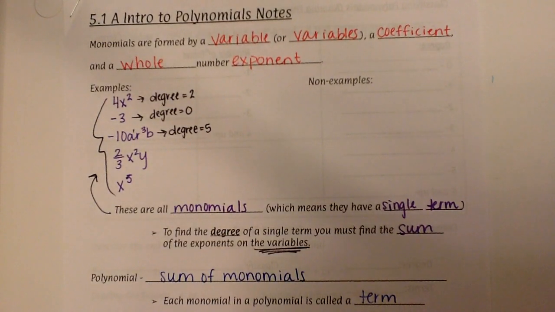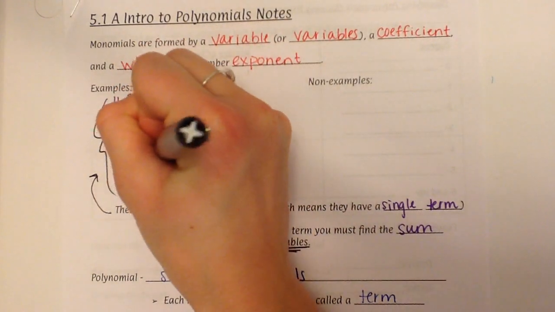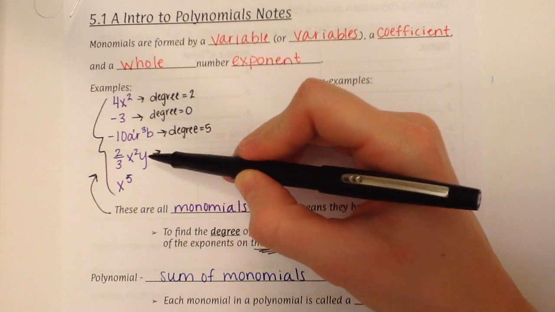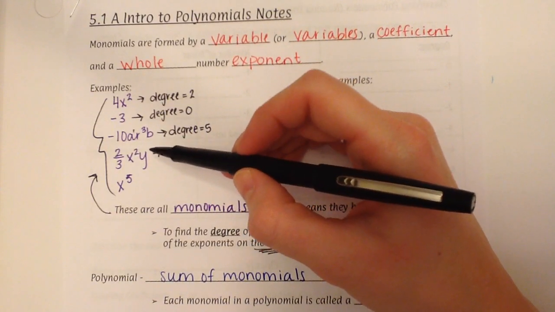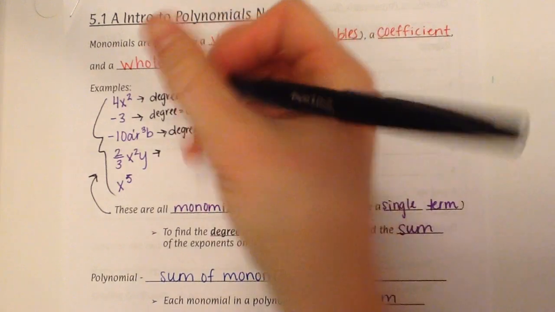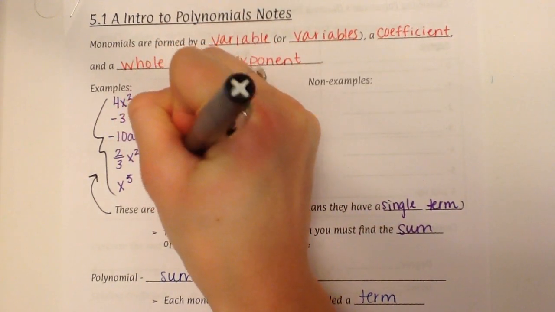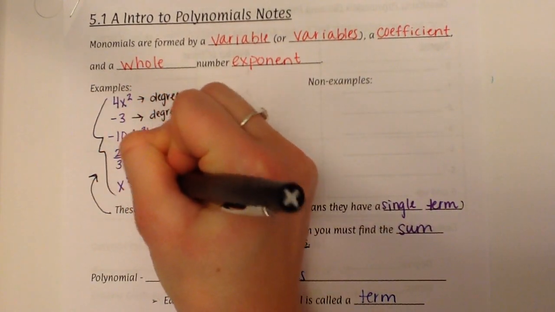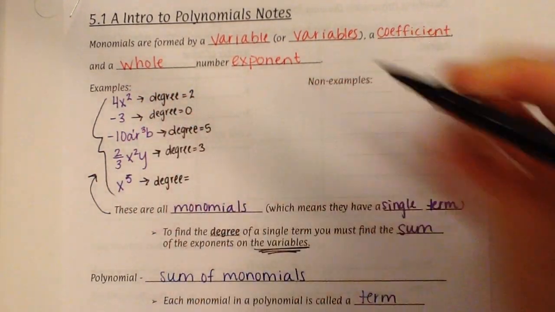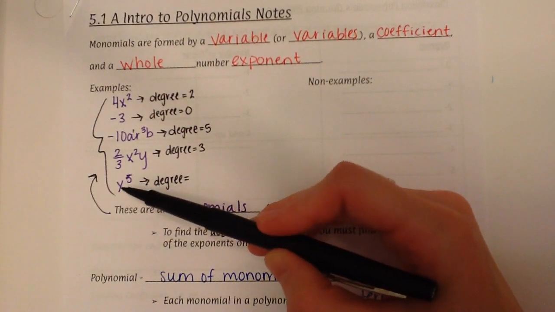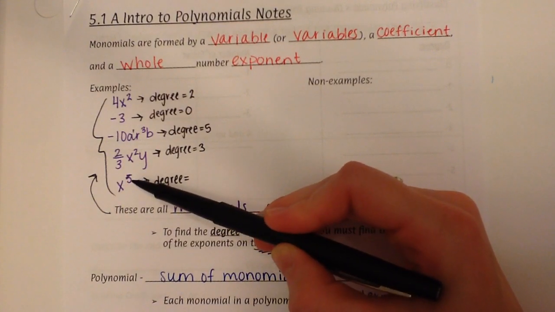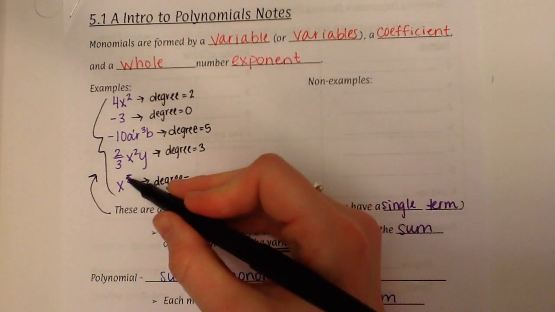The next one is 2/3 x squared y. If we take the sum of our exponents, we have x squared, so the degree is 2, and we have y, which means the degree is 1. So 2 plus 1 is 3, so your degree would be 3. The last one, we have x to the 5th power. Well, x is our variable and it's to the 5th power, so if we add the exponents, we just have 5.